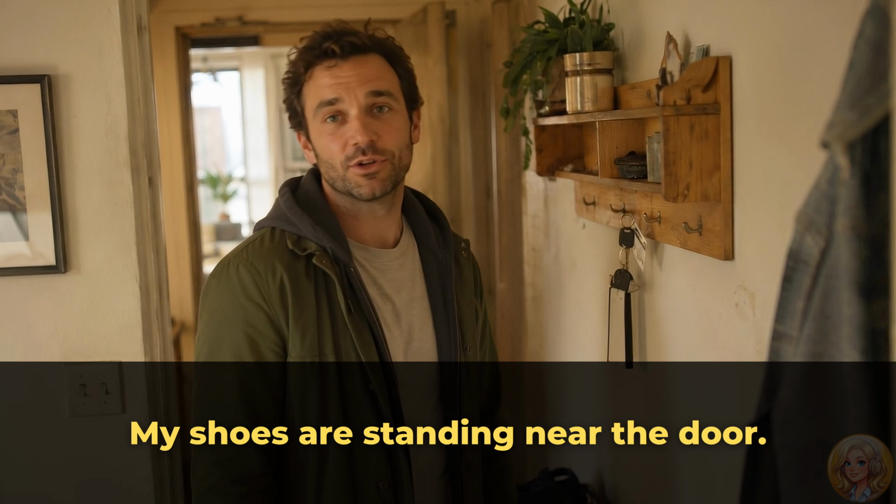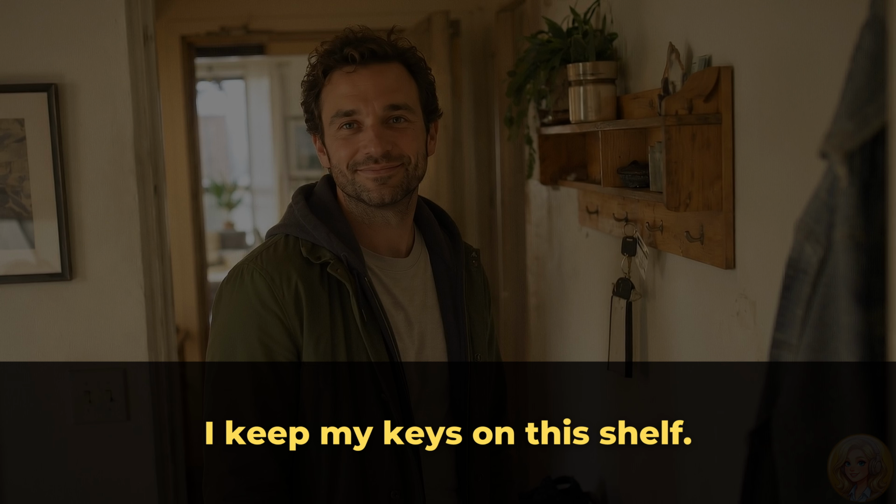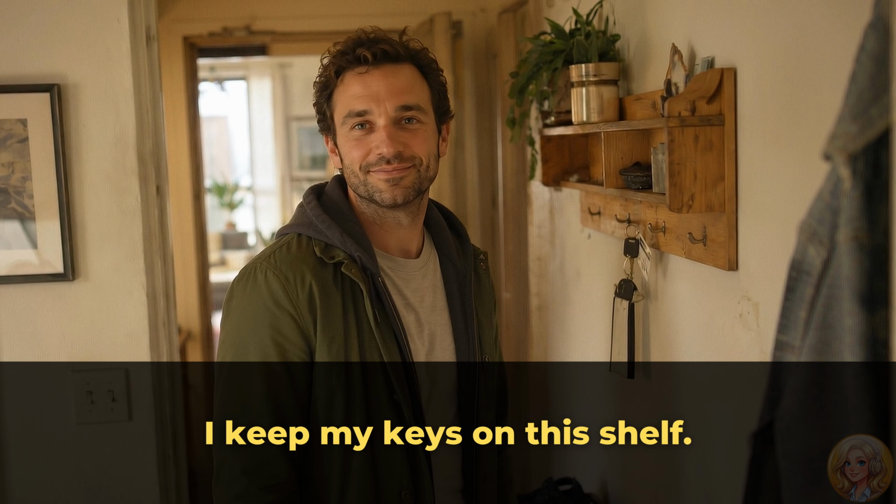My shoes are standing near the door. I keep my keys on this shelf. I keep my keys. On this shelf. I keep my keys on this shelf.